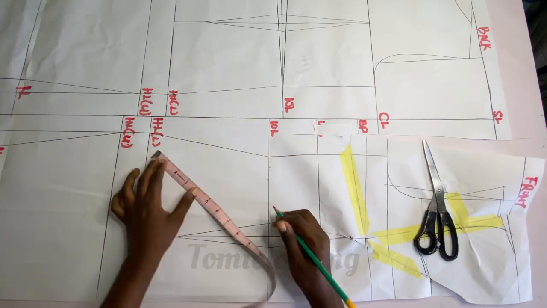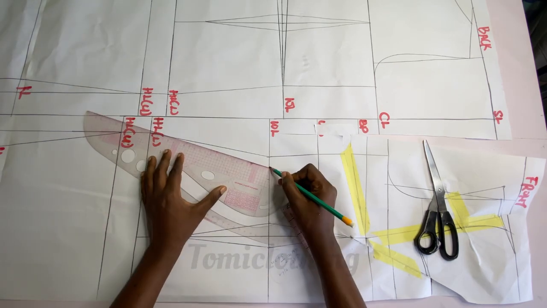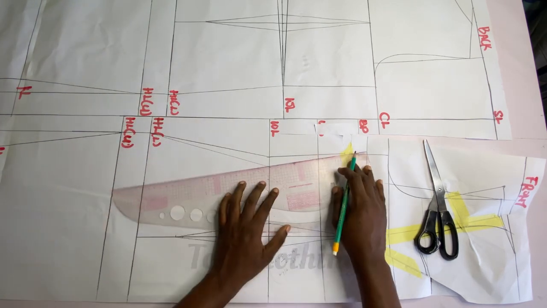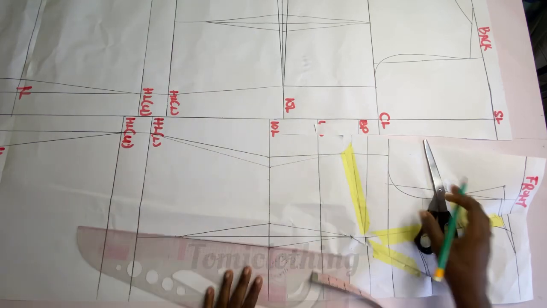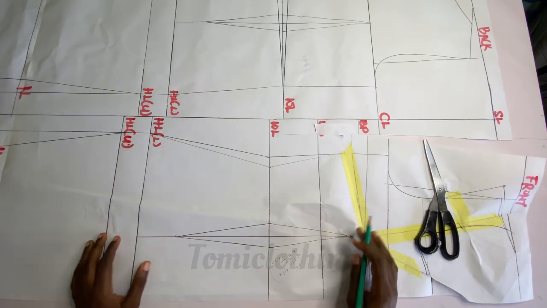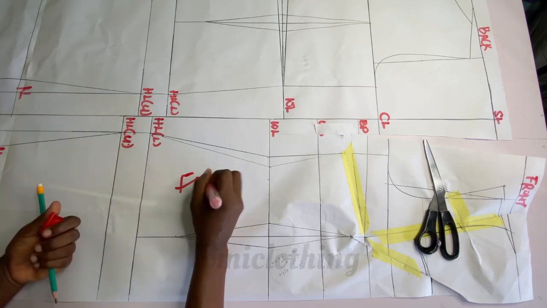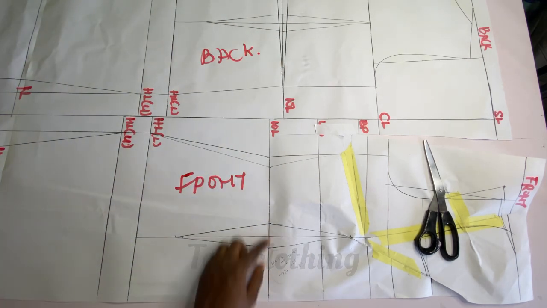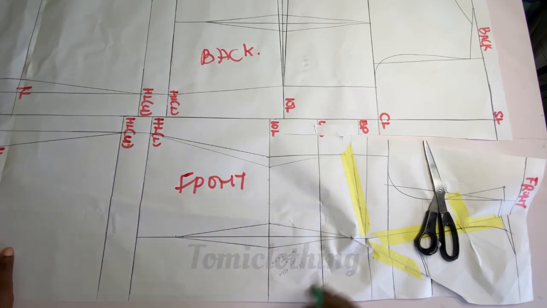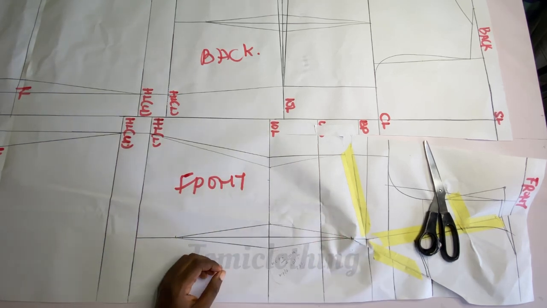If you want to replace it, you just take out the 0.75. That means you've taken one of the darts out and you're left with one of the darts. So this gives you waist cinching. You do it for the front and the back pattern. If you want to have your waist more defined, that's the essence of waist cinching.